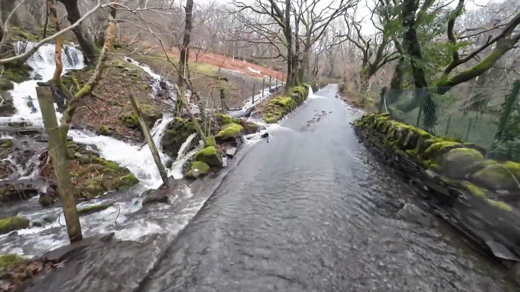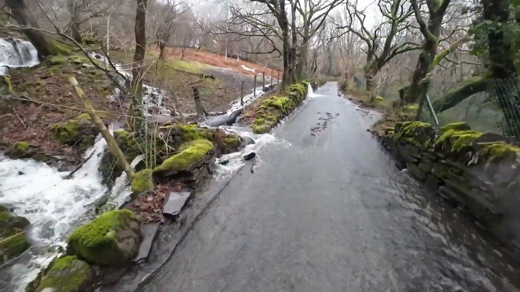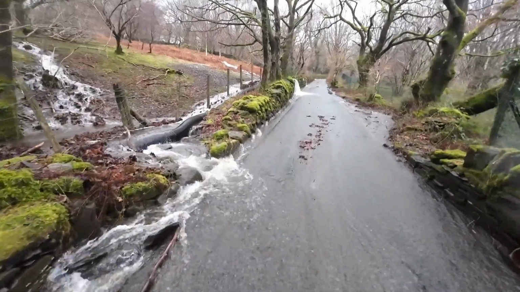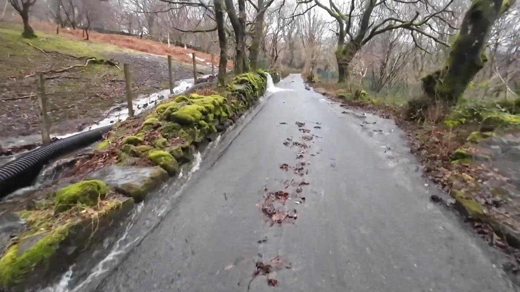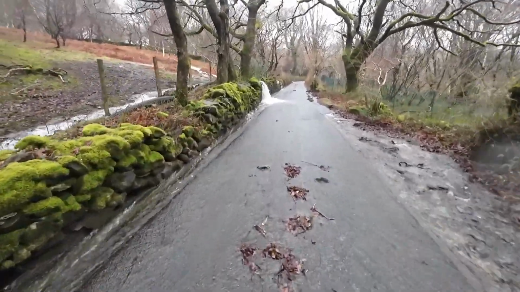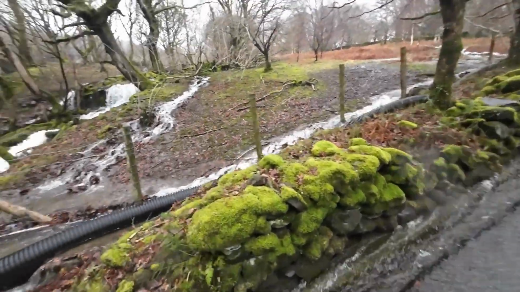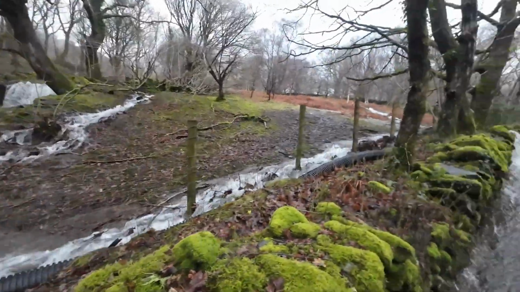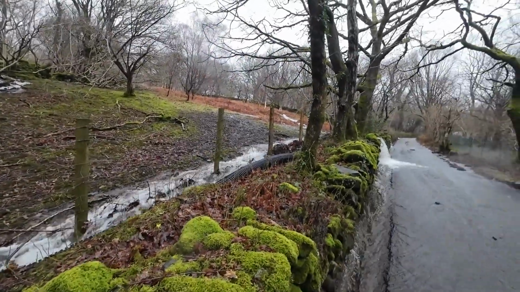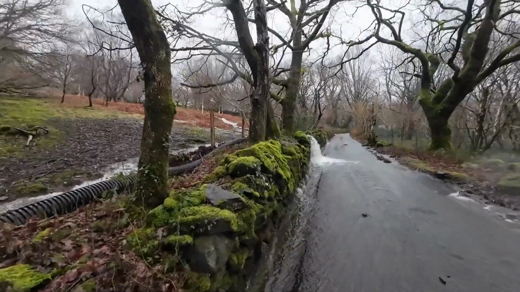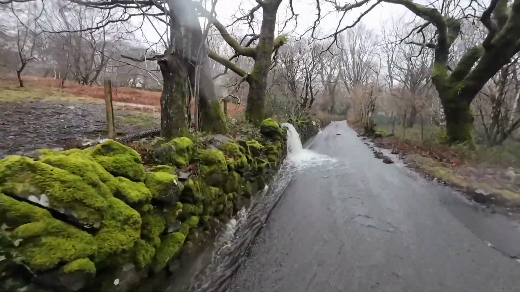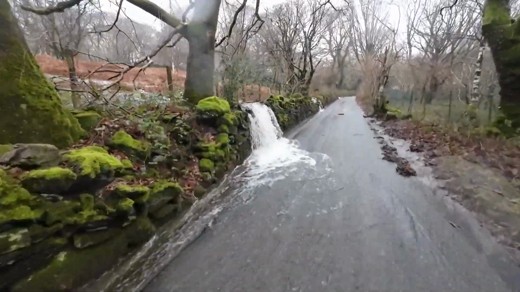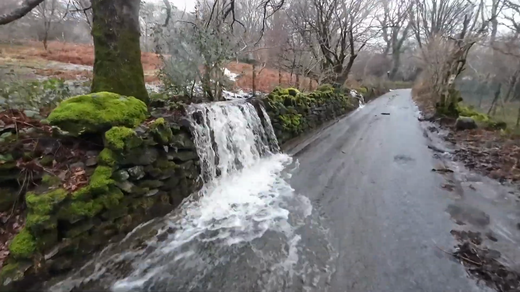But it looks like some of the rivers have, some of the streams have burst their banks, and we're having a little mini flood. The river there's burst its bank, coming out the side. Another one there, coming down the field. That's not actually a river or a stream, it's just water. And straight over the wall.